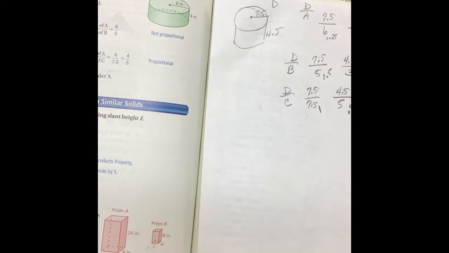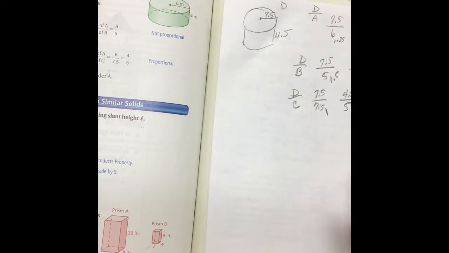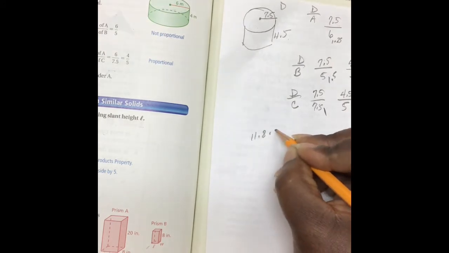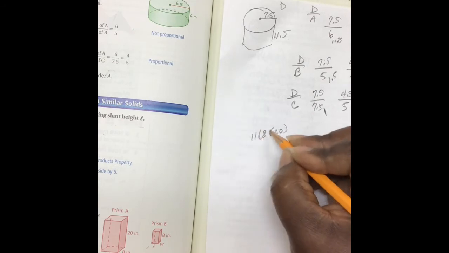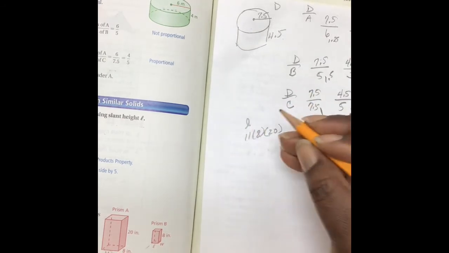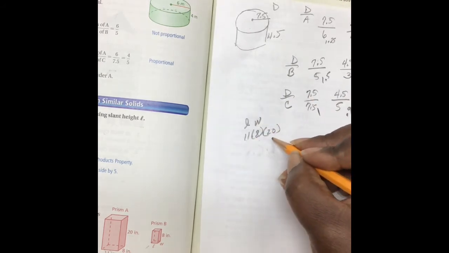In a case like this, we have L, 11 times 8 times 20. The 11 is our length, our 8 is our width, and our 20 is our height.